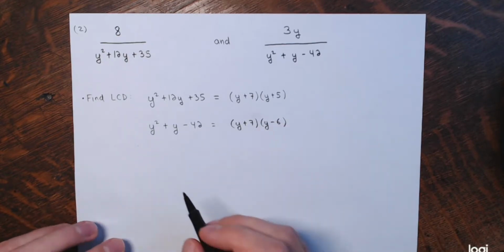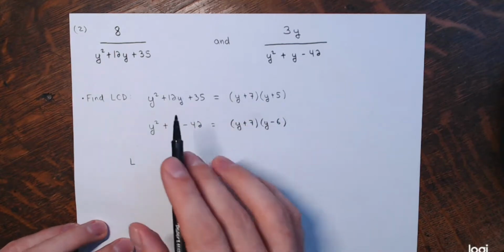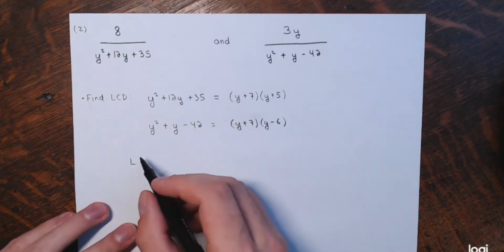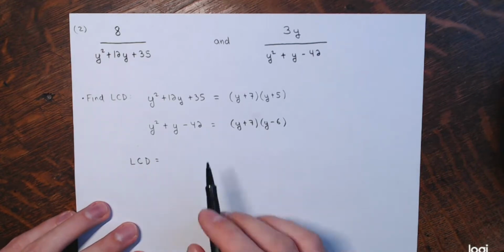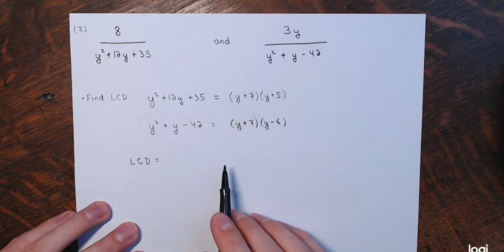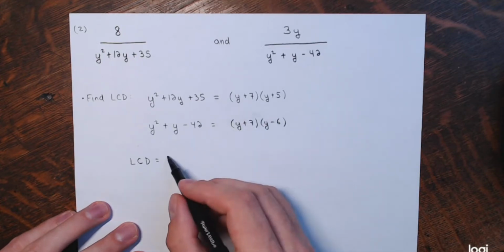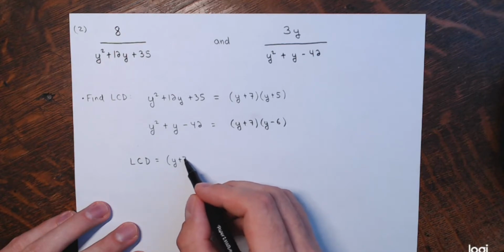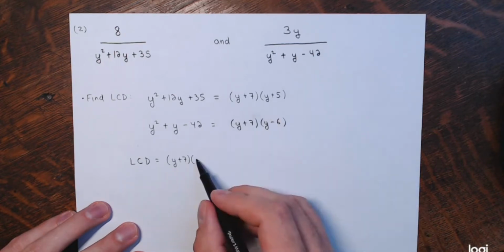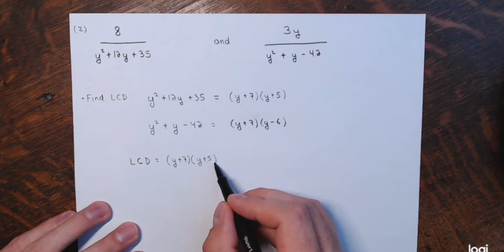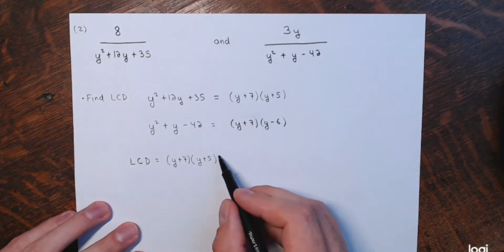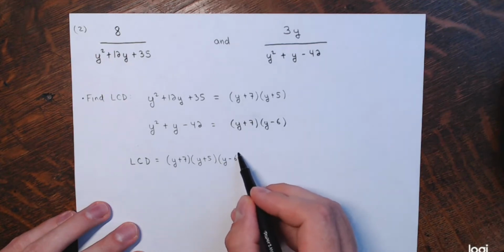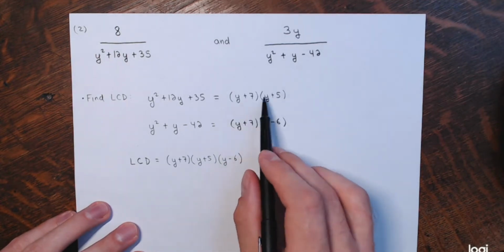Alright. So now that each denominator is factored completely, I can very easily state what the least common denominator is. I'm just going to put all the factors that show up without repeating. So we have y plus 7 times y plus 5 times, now again, y plus 7 I've already written, so I don't need to write that again, and then y minus 6. And each of these has a power of 1.